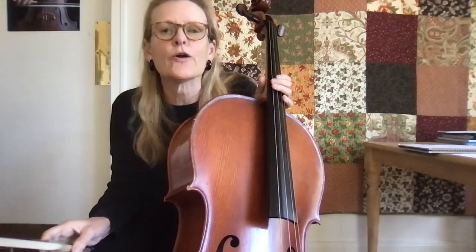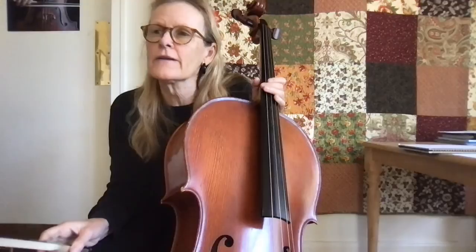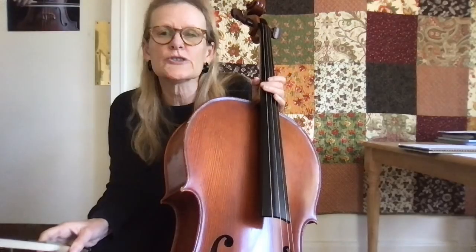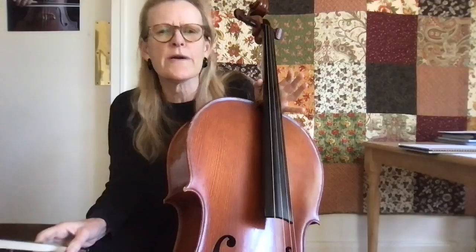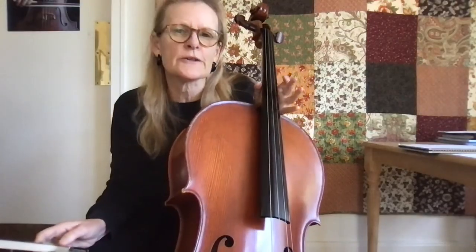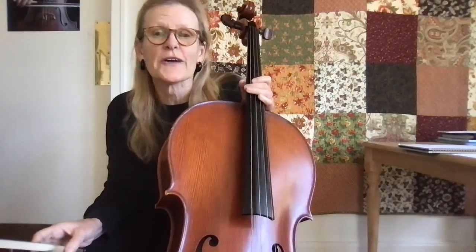So bar 1, add an open D. Bar 3, add an open G. You can write it in your part. Just write a long open G under it. Okay? It can be messy. Don't worry about it. You're just goofing around, trying to learn some theory here and having fun, okay?